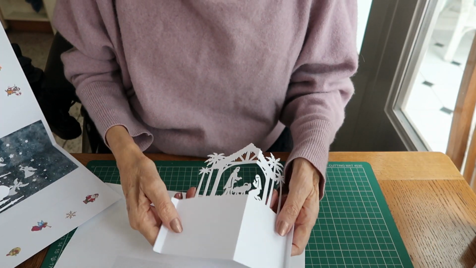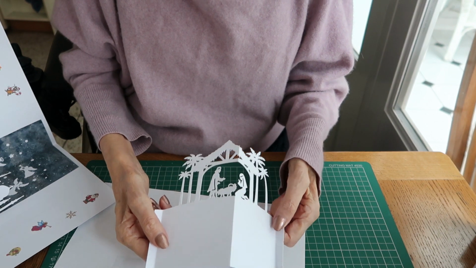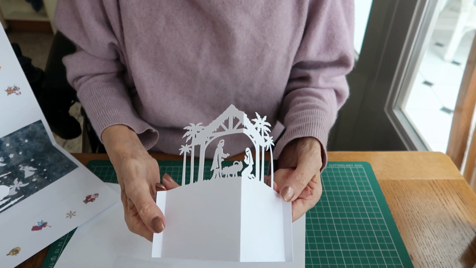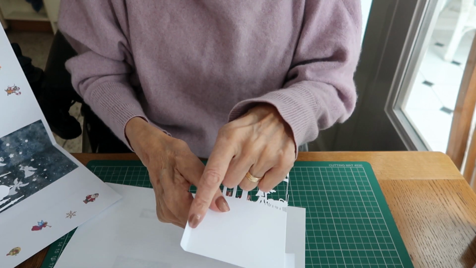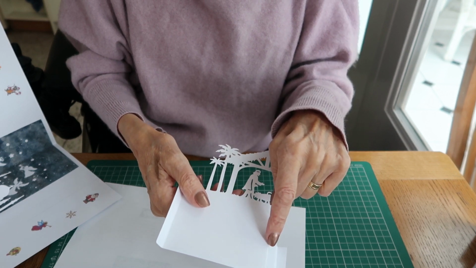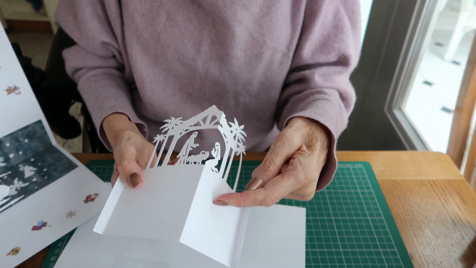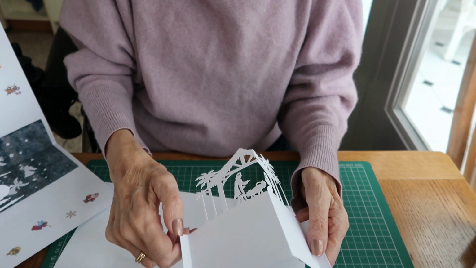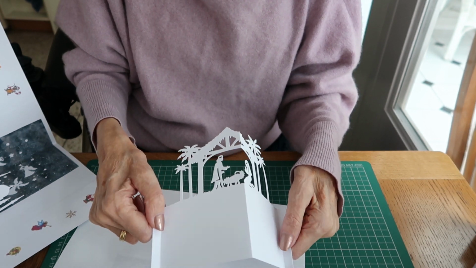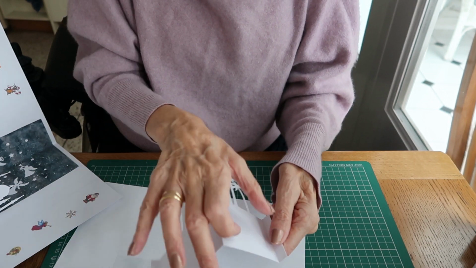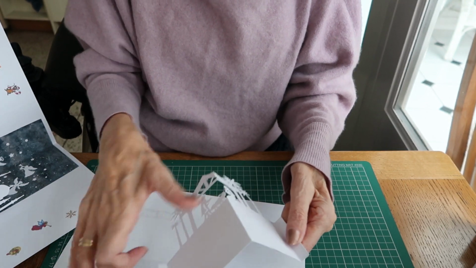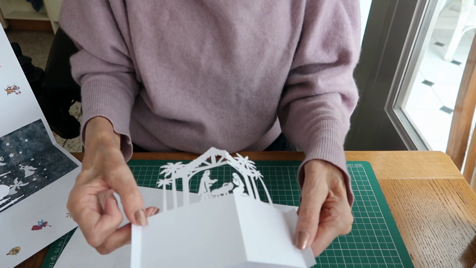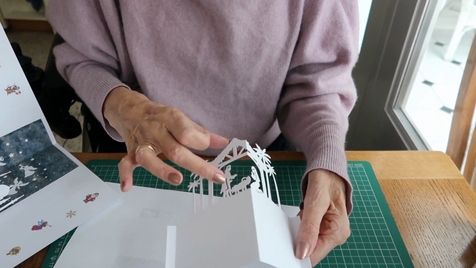So doing the next piece of scenery, this is the main nativity scene, and the wide piece is now 9 centimeters across, and the side panel is 6 centimeters. And again, I've got a 1 centimeter scored border to stick. So in total, I've cut a piece of card that was 17 centimeters wide and 15 centimeters deep.